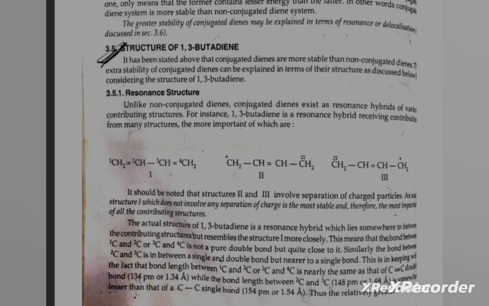The actual structure of 1,3-butadiene is a resonance hybrid which lies somewhere in between the contributing structures but resembles structure 1 more closely. This means that the bond between C1 and C2 and C3 and C4 is not a pure double bond but quite close to it. Similarly, the bond between C2 and C3 is in between a single and double bond but nearer to a single bond.